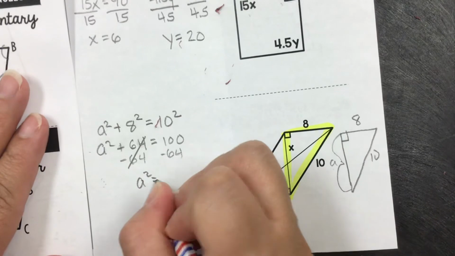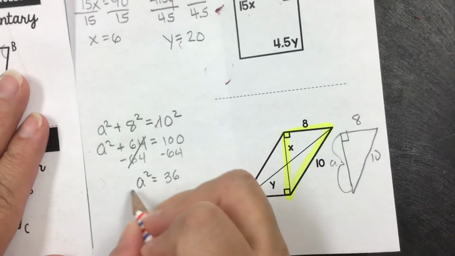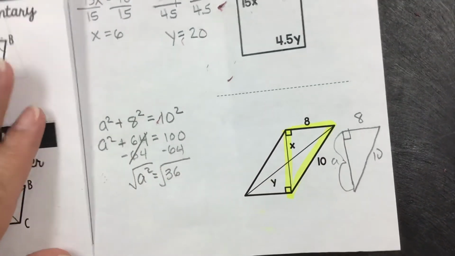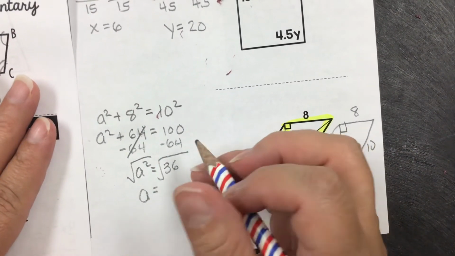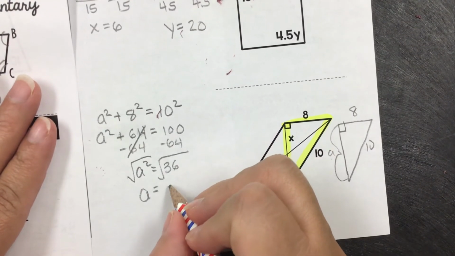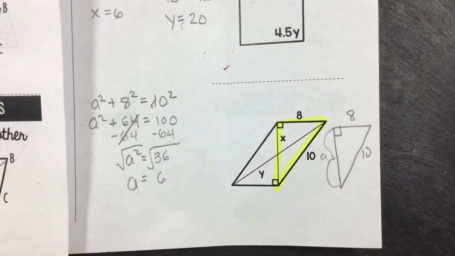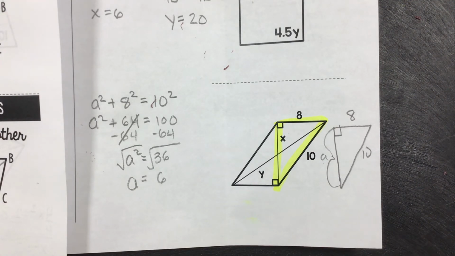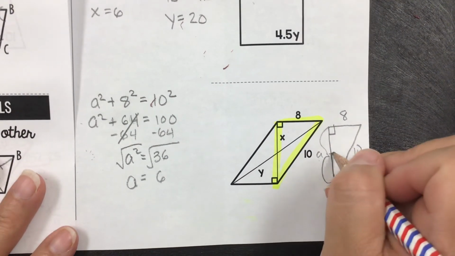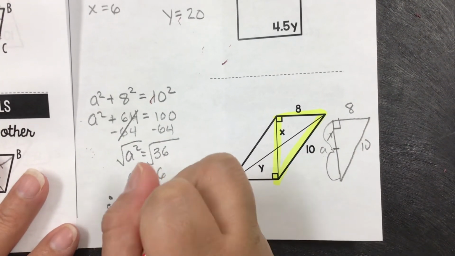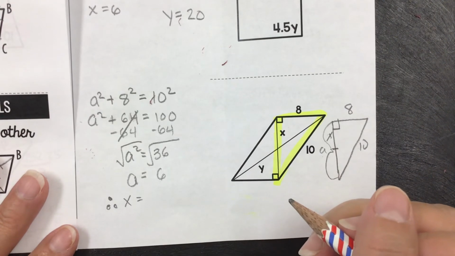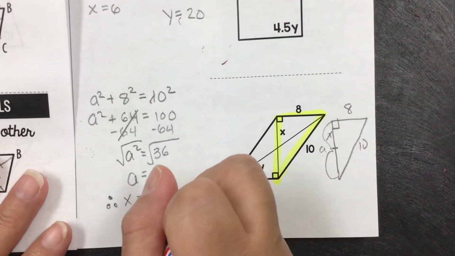A squared is equal to 36, and then take the square root of both sides. A is equal to plus or minus, really, 6. Only that saying that length is negative doesn't make sense in this problem, so we're just going to leave it as positive 6. Since A was 2 of the x's, we can say therefore x is equal to 3, because that would be half.